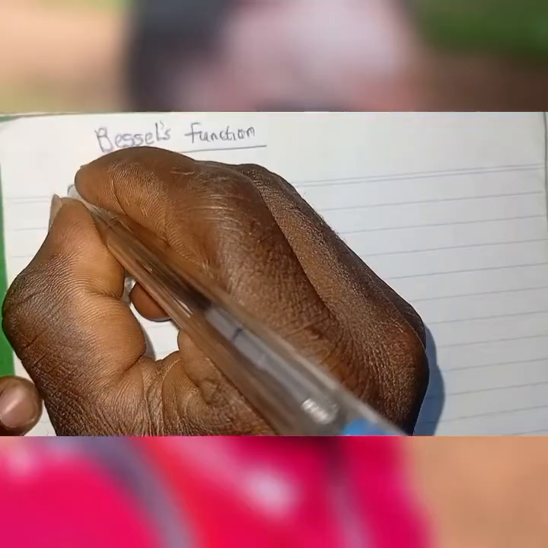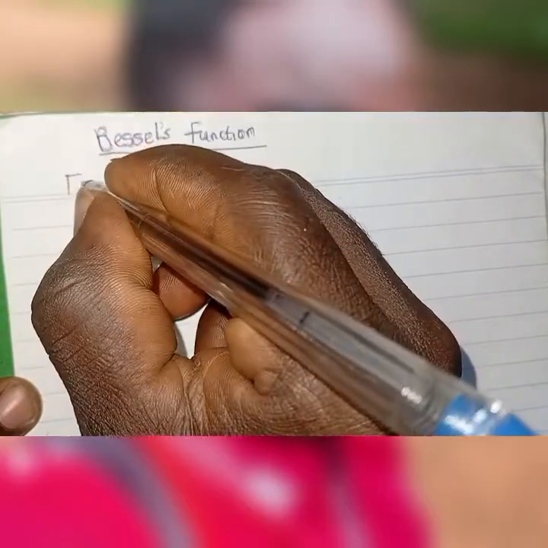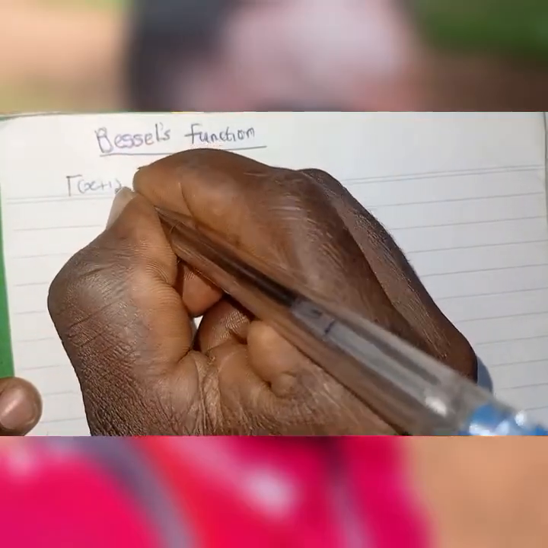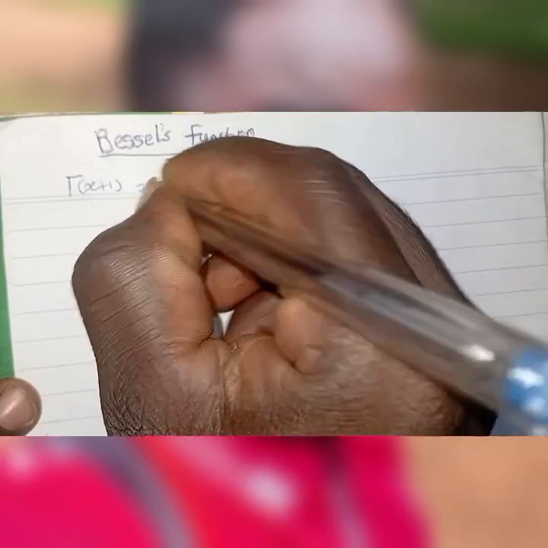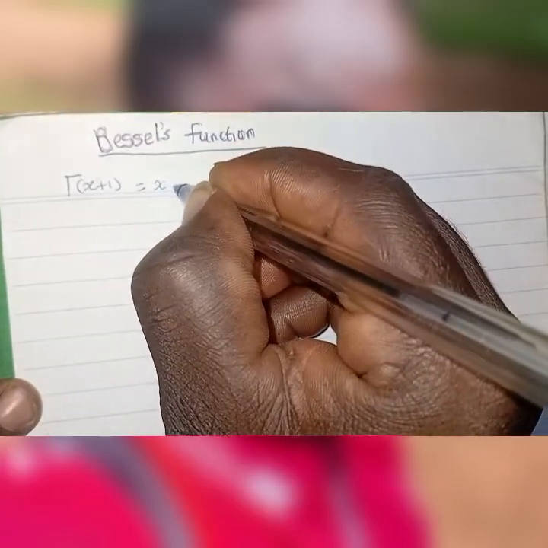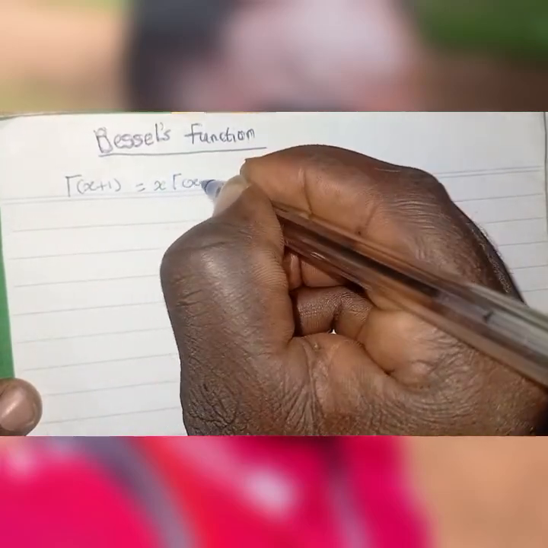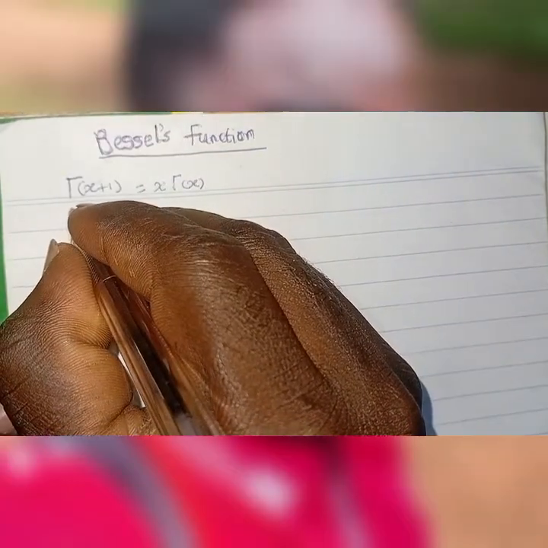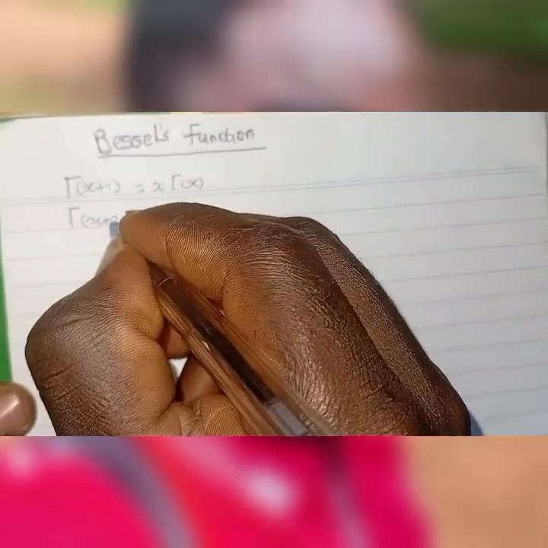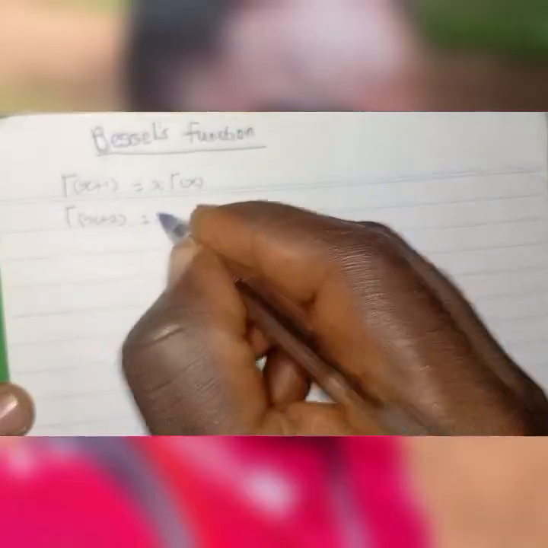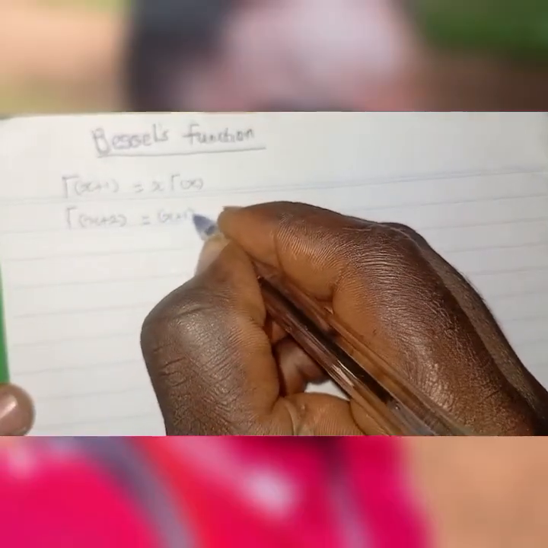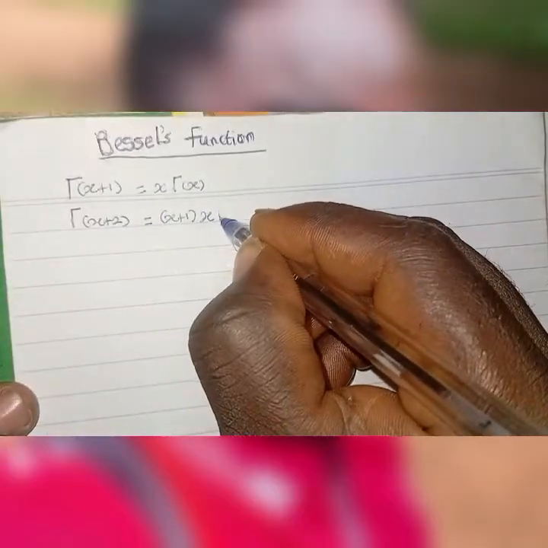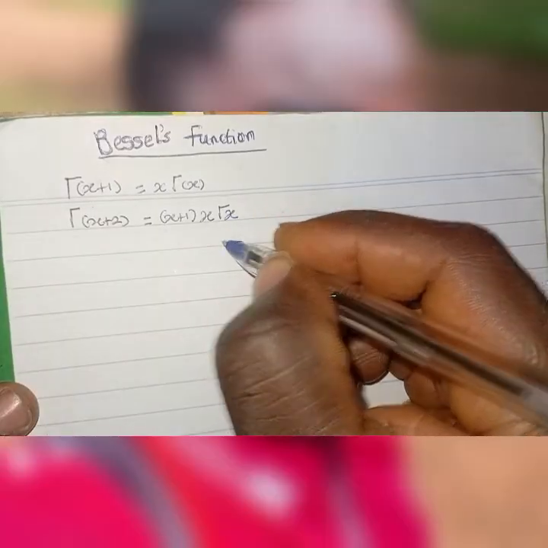When you have gamma x plus 1, this is going to give you x gamma x. This is what you have. So if you have gamma x plus 2, you're going to have x plus 1, x, gamma x.